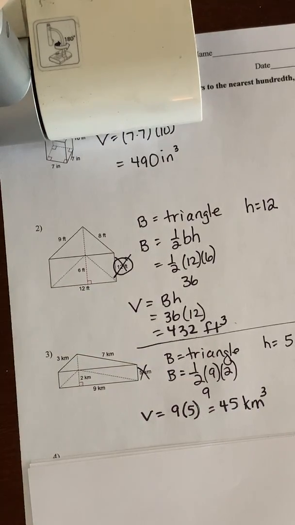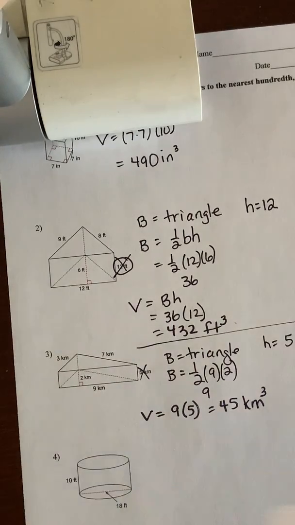Okay, hopefully you got that. All right, if you want to do the 2 triangular prisms, 3 and 4, then hit pause before we move on to the last one. Okay, the last one is a cylinder, and it's treated with the same formula because it still has a matching top and bottom and a uniform height. So you're still going to find the area of the base and multiply it by the height.